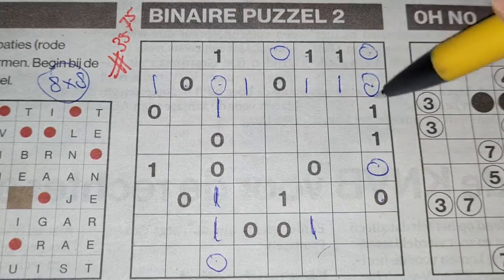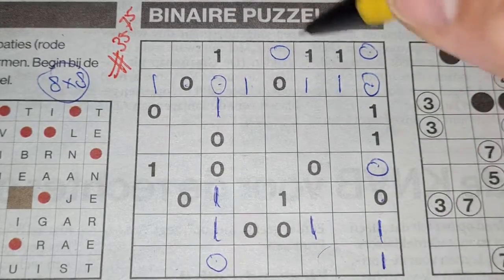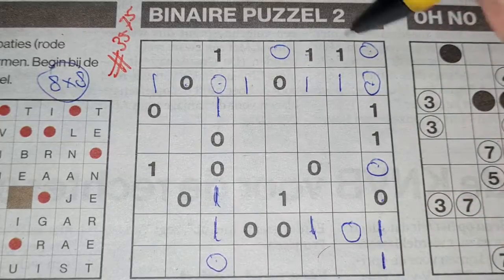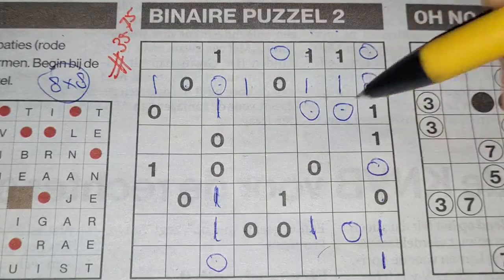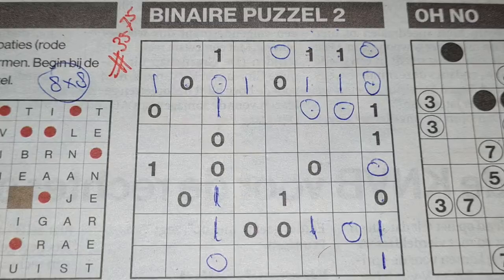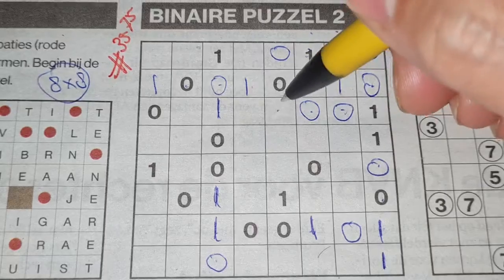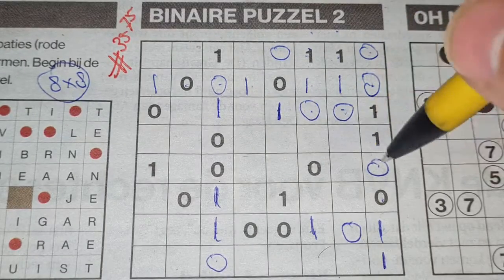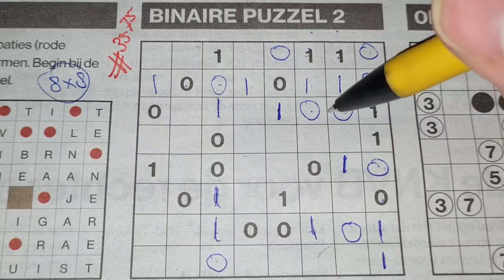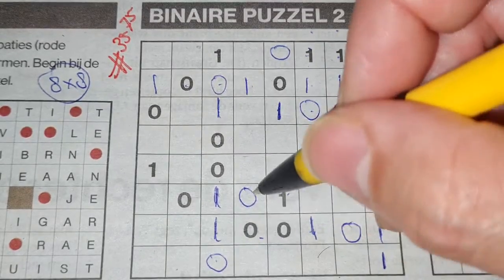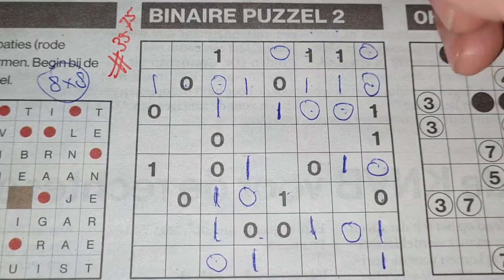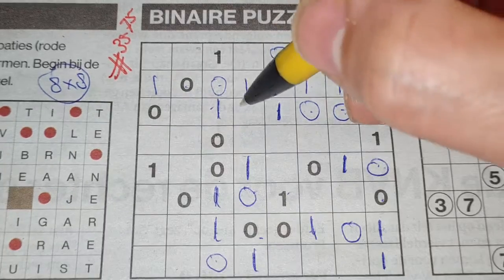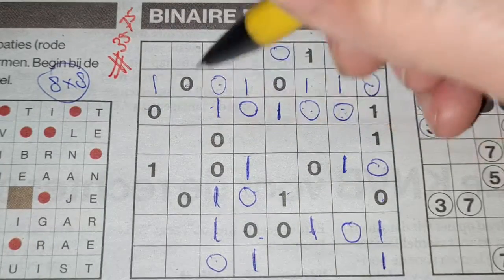We have here 4 O's, so the rest are ones. Between two ones comes an O. A double one, here no, there no. Double one, here no, there no. Okay. Double O, here one, there one. Between two O's comes a 1. Between two ones comes an O. Double O, here one, there one. Between two ones comes an O. Now we have 4 O's, so the rest are ones.